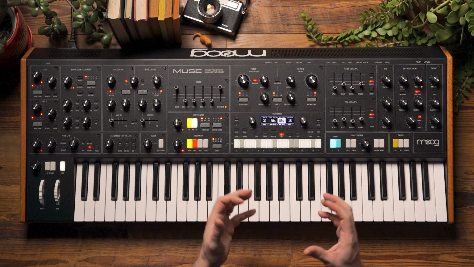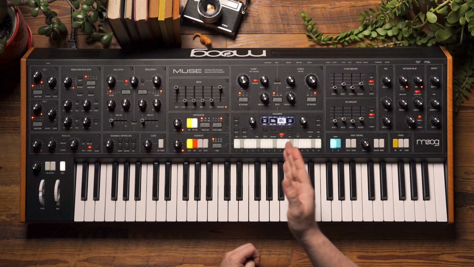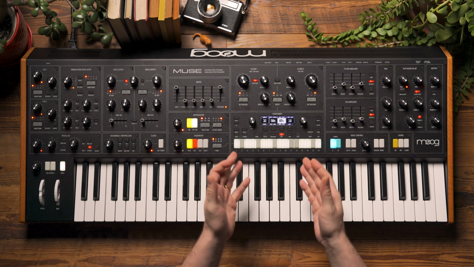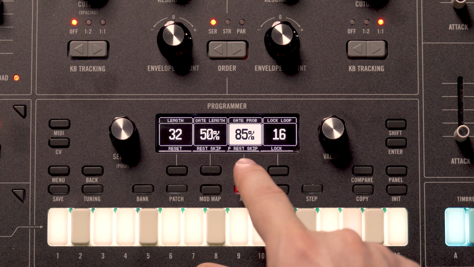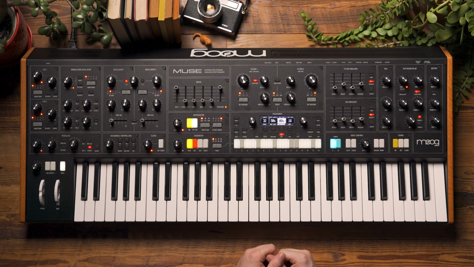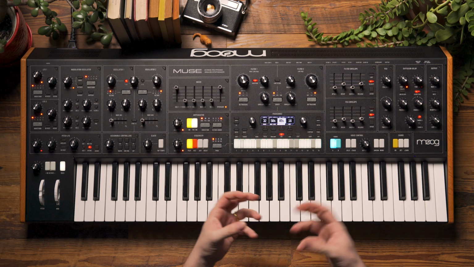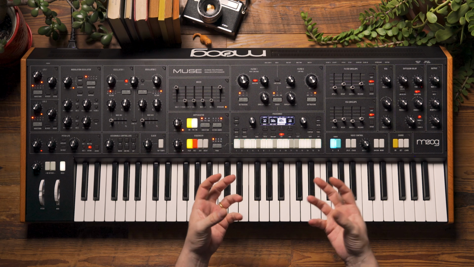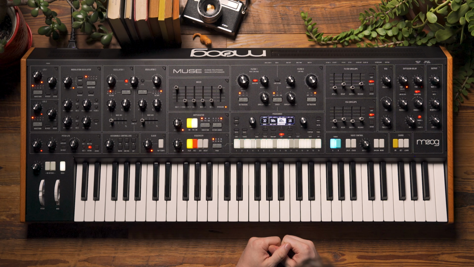And I can also determine whether the probabilistic rests shift or skip the note also. By default, they also shift the note, but I can set it so that my programmed rests shift the note while the random rests skip the note. This can just be a nice way to play with the arpeggiator pattern that you have developed.